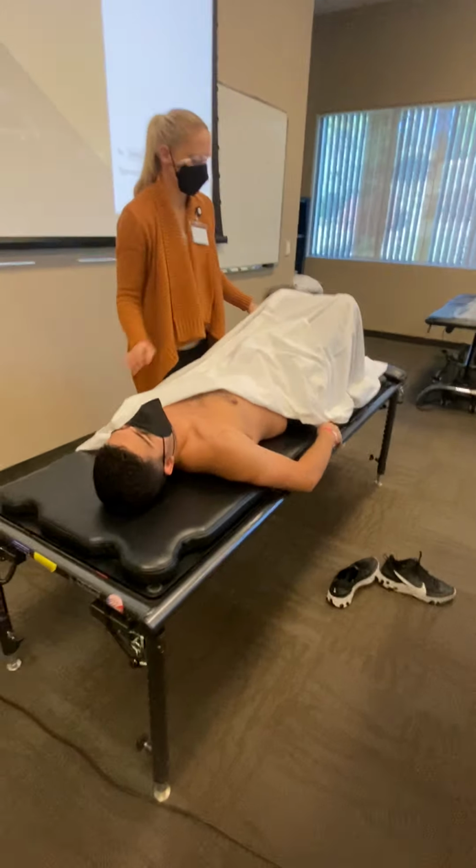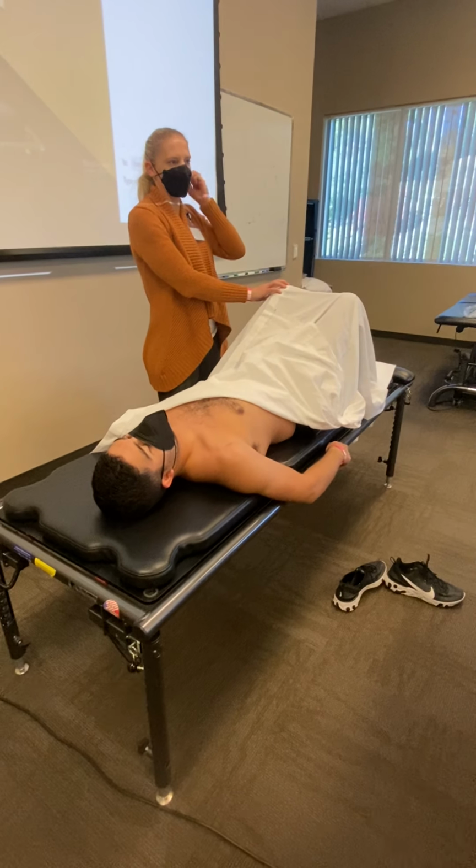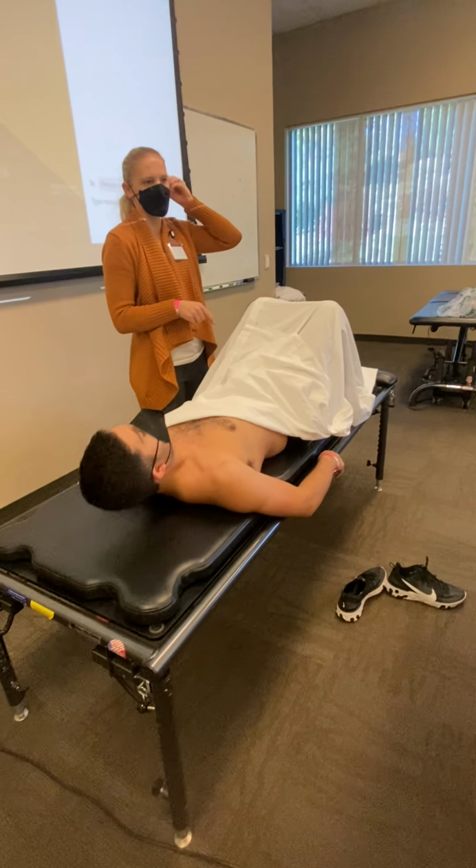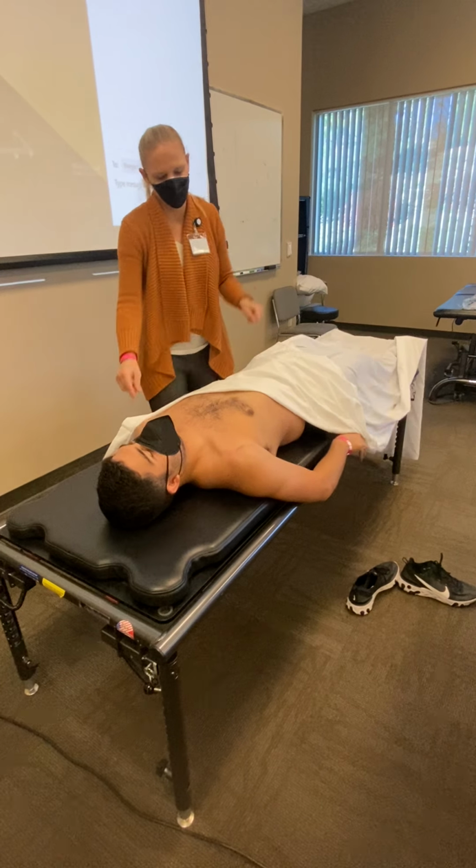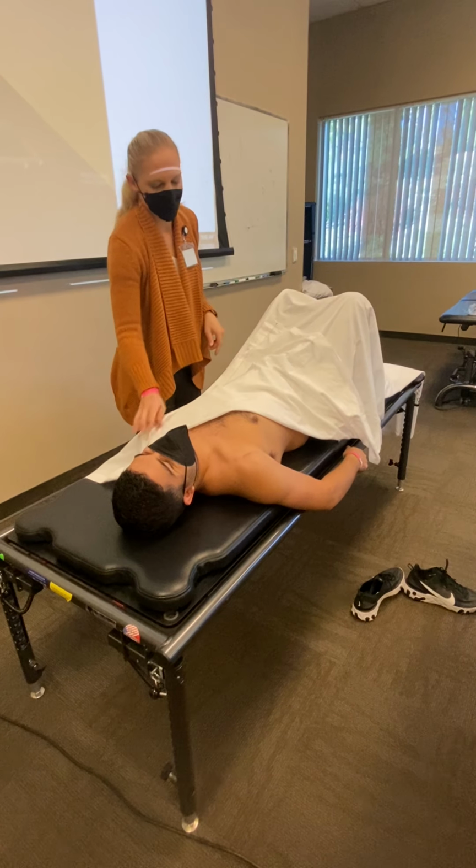So draping, he's cheating for me. He put his knees up in the hook lying position for me, but this is how you would want your patient.